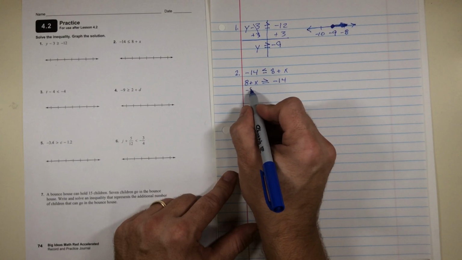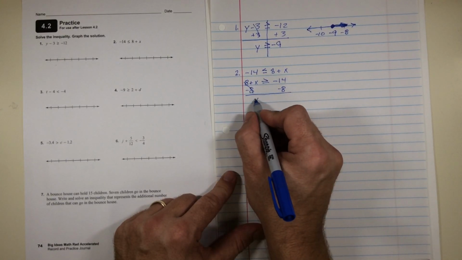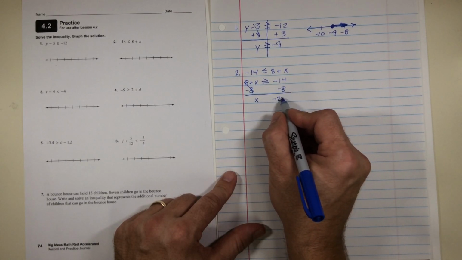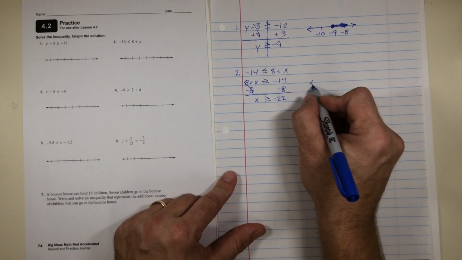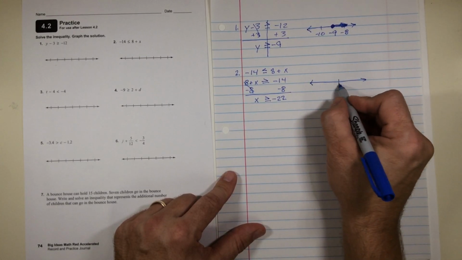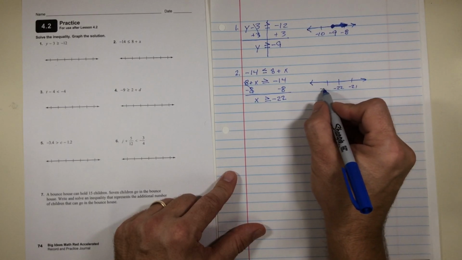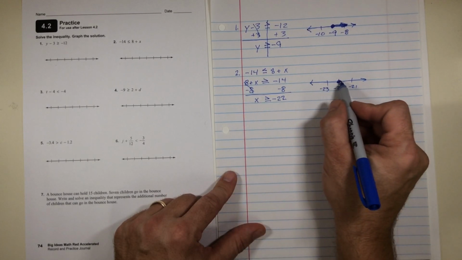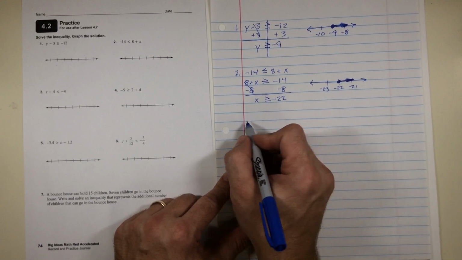Now I can subtract 8 from both sides, and I'm left with x on this side. Same sign, so I add and keep. And to graph that, put negative 22 here, negative 21, negative 23, closed dot because it says or equal to, and it's going off to the right because it says greater than or equal to.